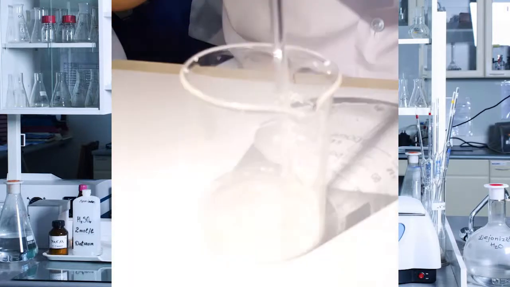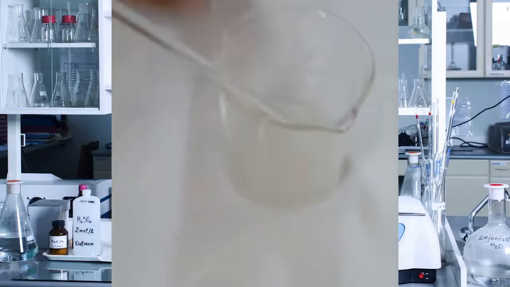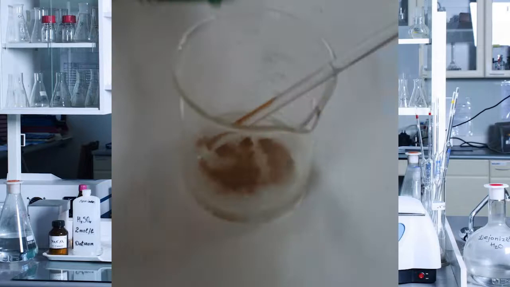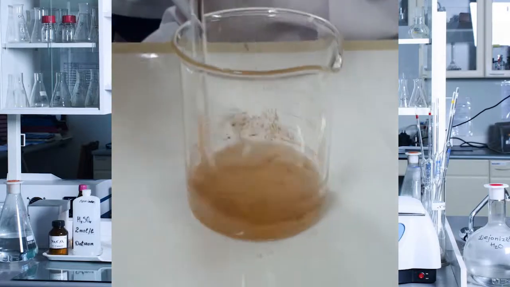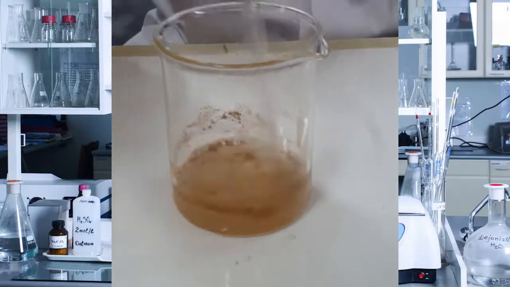The substances we use in the experiment are salt, water, and cinnamon powder. We mix the substances together in a beaker with the help of a stirring rod.